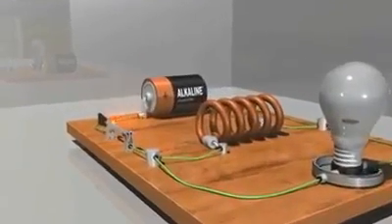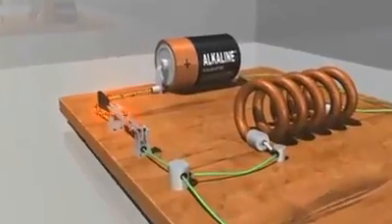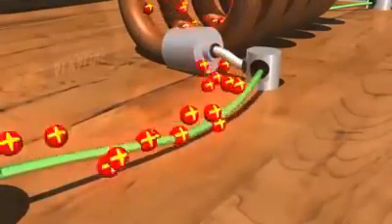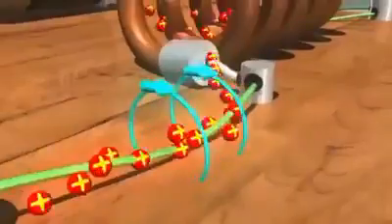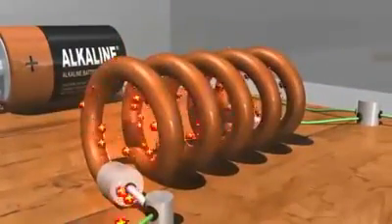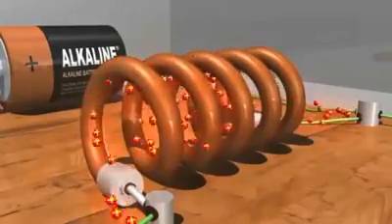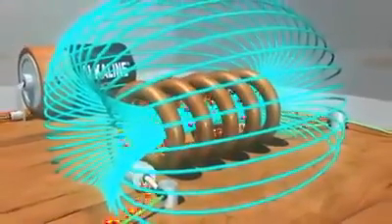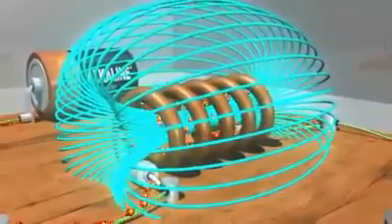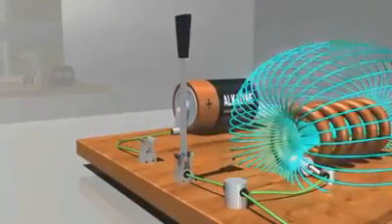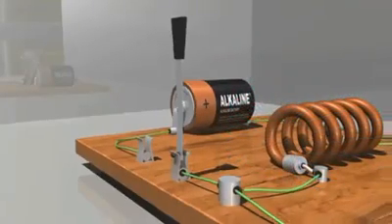When we power this circuit, the electrons in the current create a magnetic field around the wire as they move through it, as shown by these blue arrows. If the wire is formed into a coil, like this inductor, the magnetic field lines converge in the center. They gradually build up to a maximum magnetic field that is much stronger than the one around the straight length of the wire.